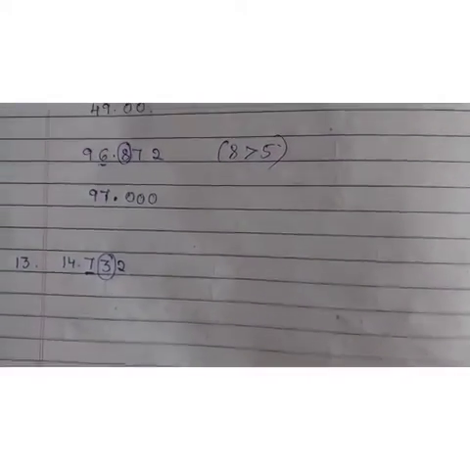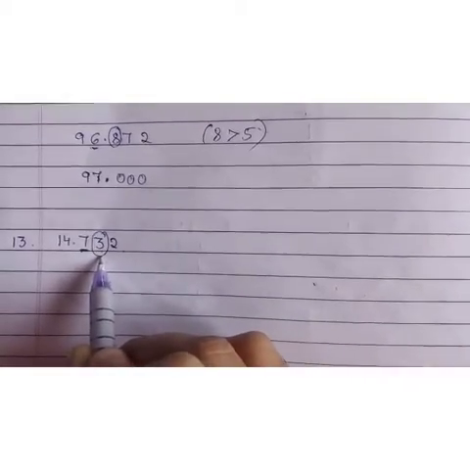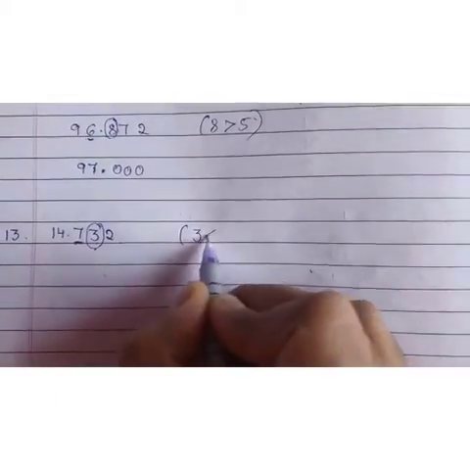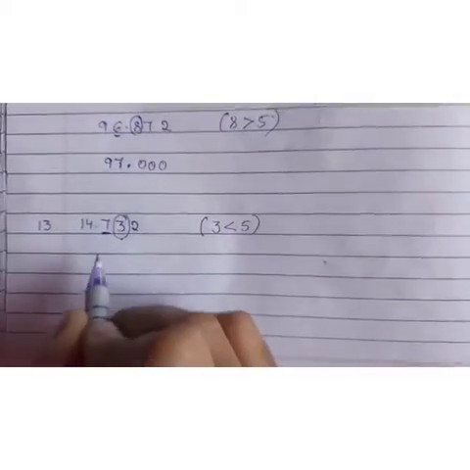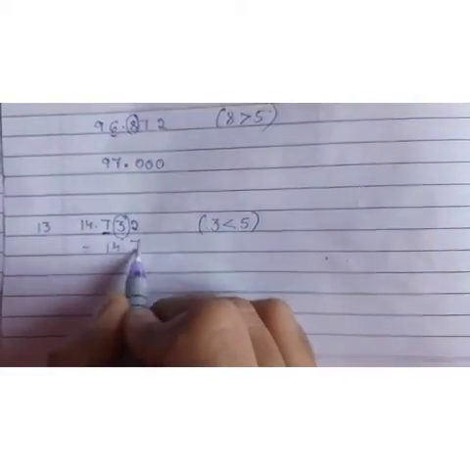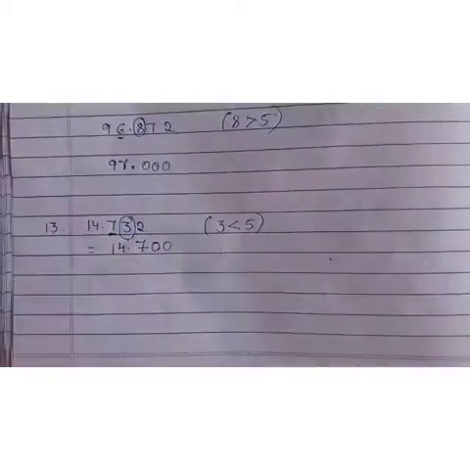Again follow the same rule as above. Check whether 3 is smaller than 5 or greater than 5. You observe that 3 is smaller than 5. So what will you do? Write the rounding digit as it is and the numbers coming next to it as 0.